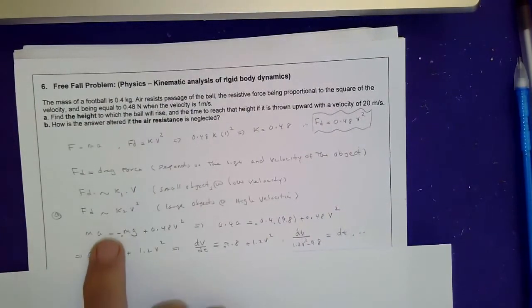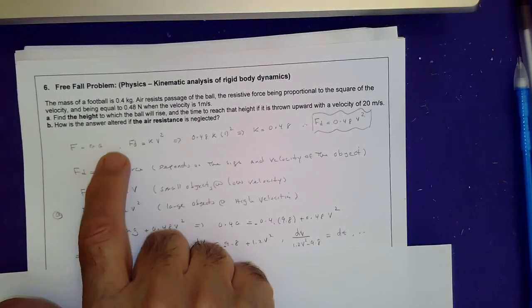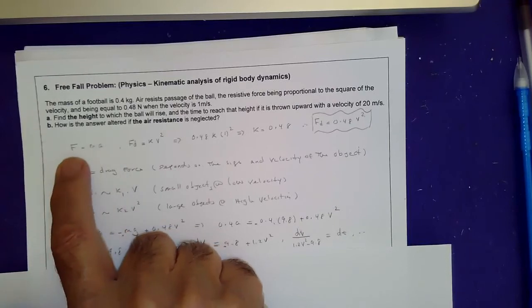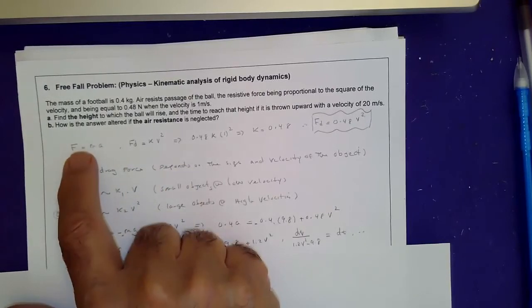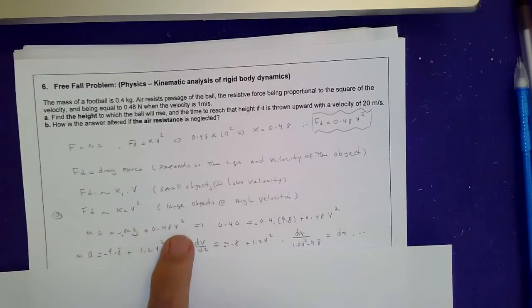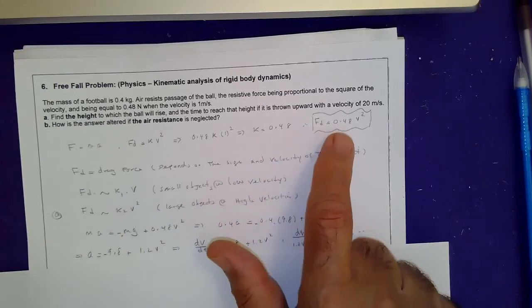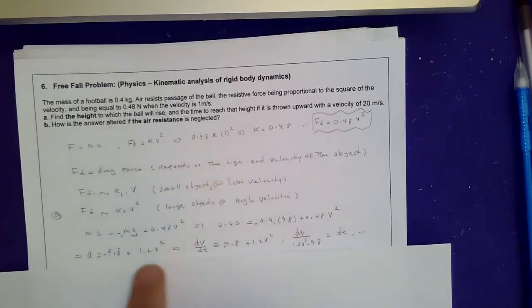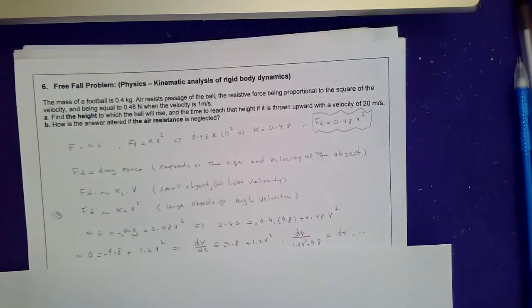Okay. So now, remember, F was equal to ma, so this would be net force. So here's ma, but what is the net force? Well, you got two forces. One is the gravity, which is negative mg because it's going down. The other one is 0.48 v squared, which is the drag force we got here, which is going up. Because remember, these guys always have opposite signs. One tries to go down due to the gravity, but air resistance is trying to pull it up. So they have to have opposite signs.